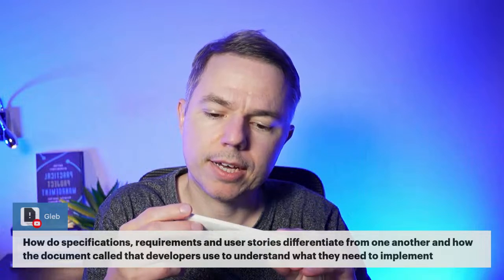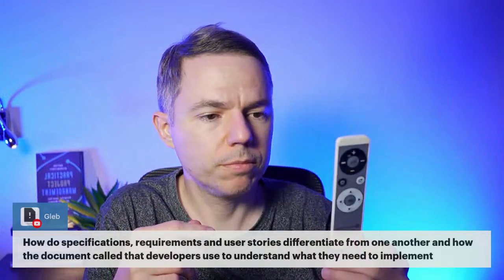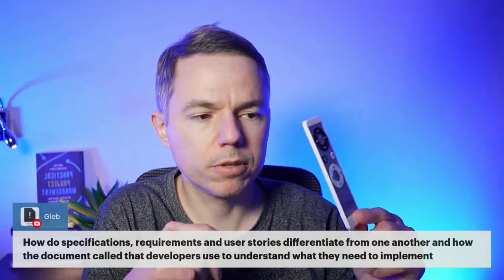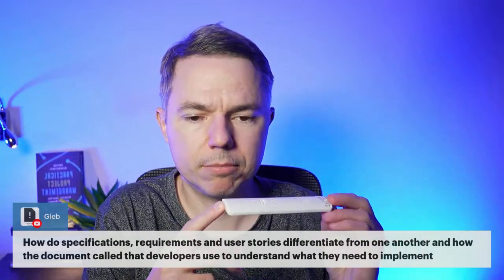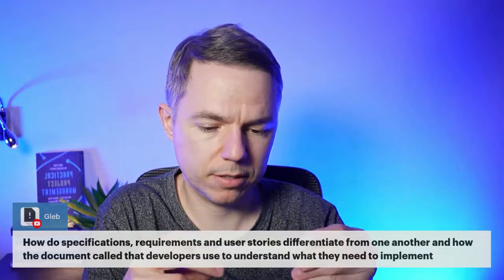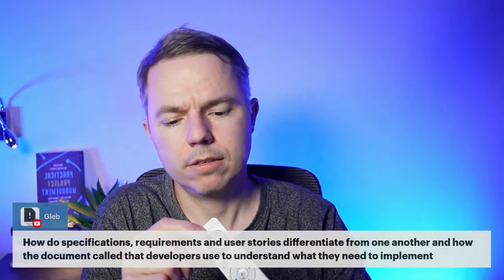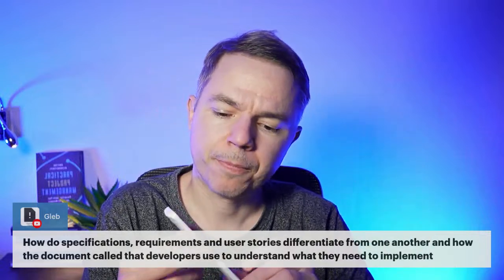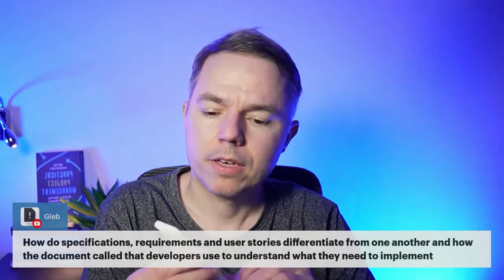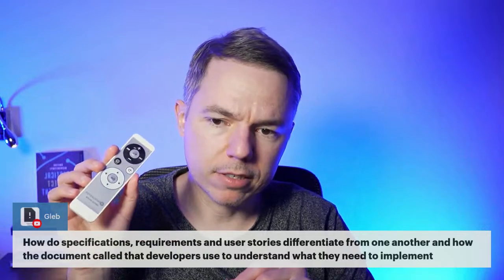I will say this remote controller will be of rectangular form. It should be 20 centimeters long, 5 centimeters in width, and it will have some oval form in it. It will be white. It will have several sets of buttons.